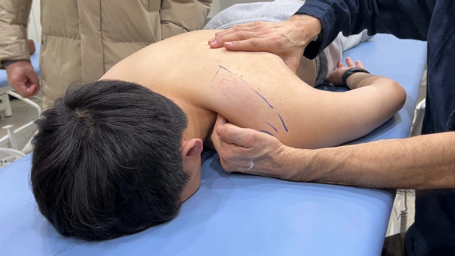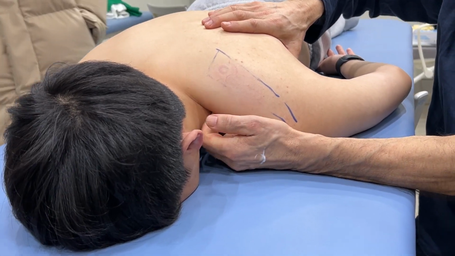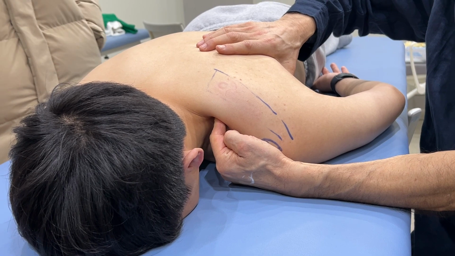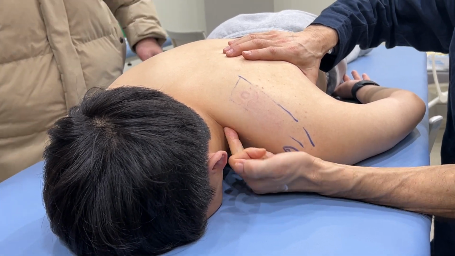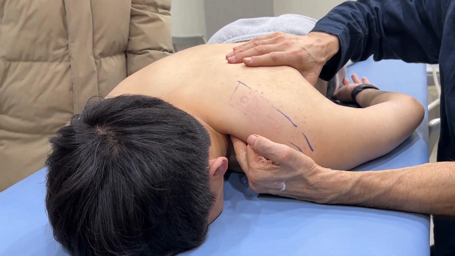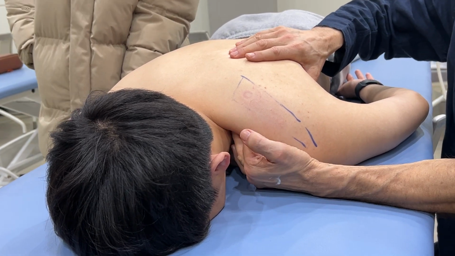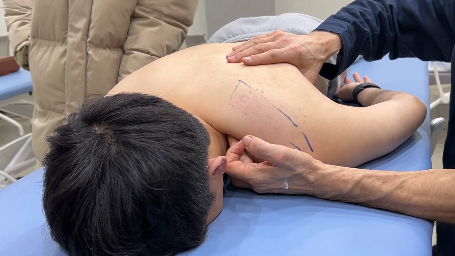Okay. It doesn't matter which one finger you use. You can try it like this or like this. I prefer the third one. Or you can make like this, but I prefer this one.